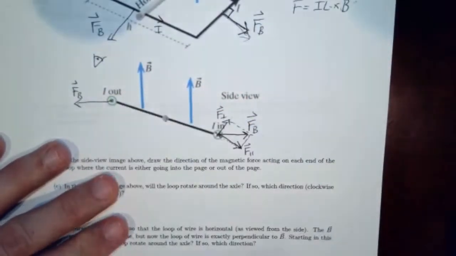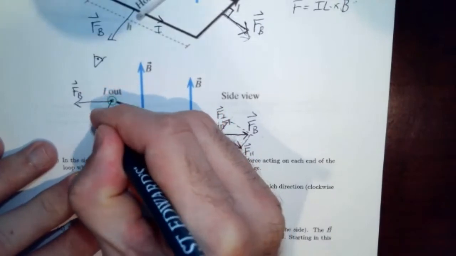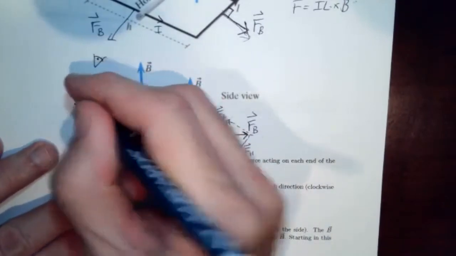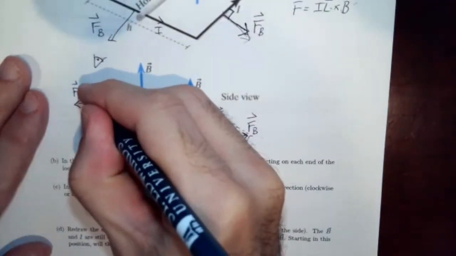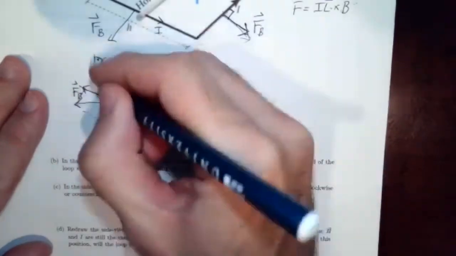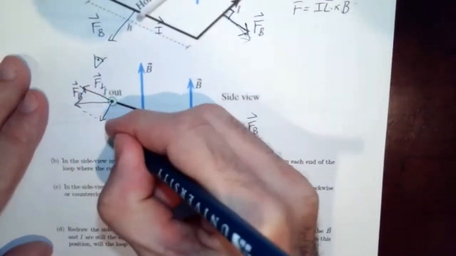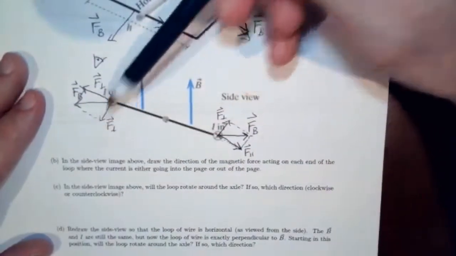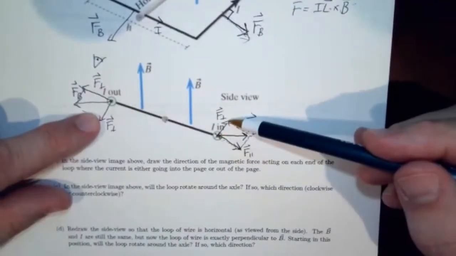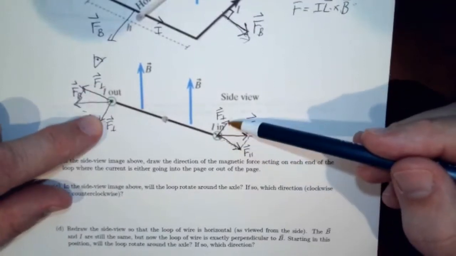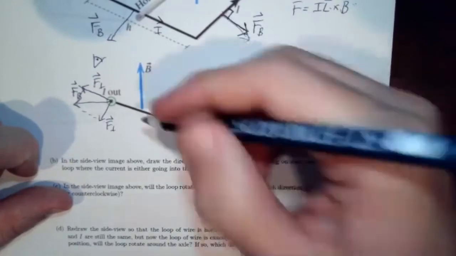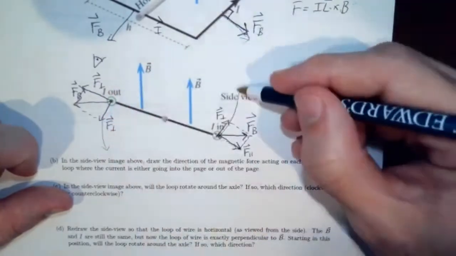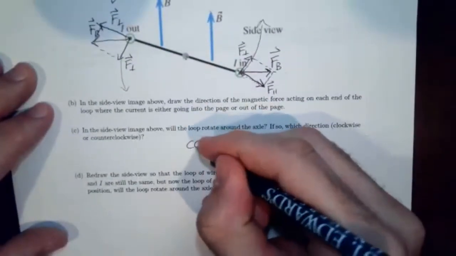Over here, I can make the same analysis. So I've got the parallel, F parallel, F perpendicular. And this is applying a torque also. And notice that these torques are both applying a counterclockwise torque, right? This one's causing this point to move this way. This one's causing this point to move this way. All right, so this is counterclockwise.